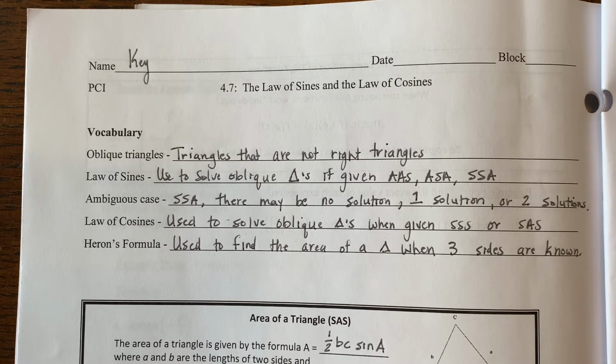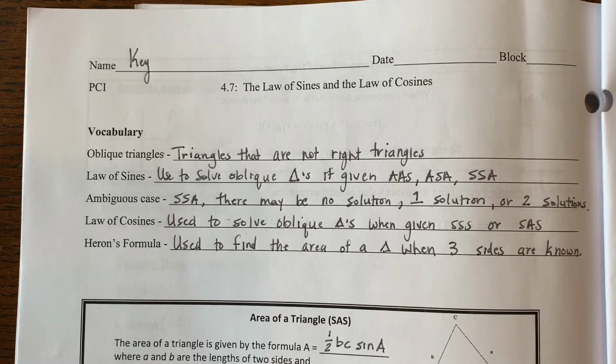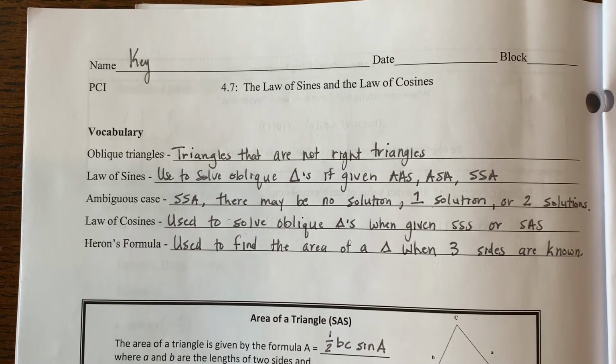So we have to be able to work with non-right triangles as well, and those are called oblique triangles. So oblique triangles are triangles that are not right triangles. We still need to be able to find missing sides and angles, and that's where the law of sines and law of cosines come in. So the law of sines is used to solve oblique triangles if given angle, angle, side, angle, or side, angle.